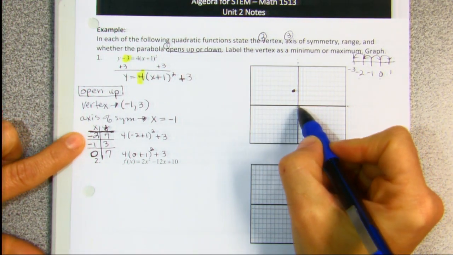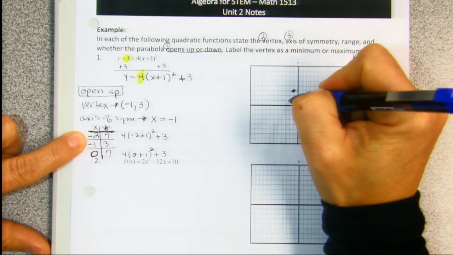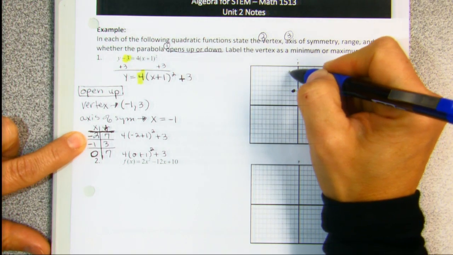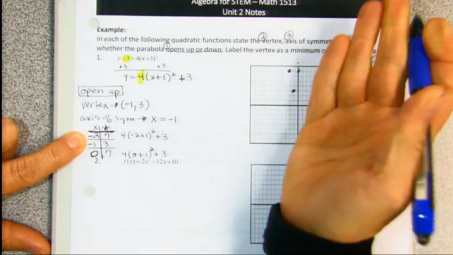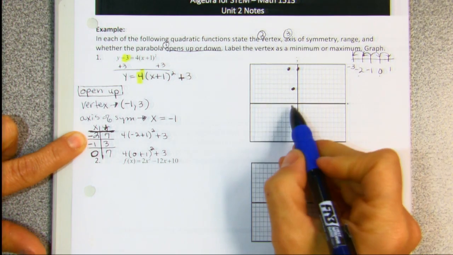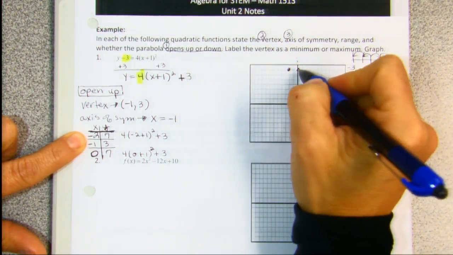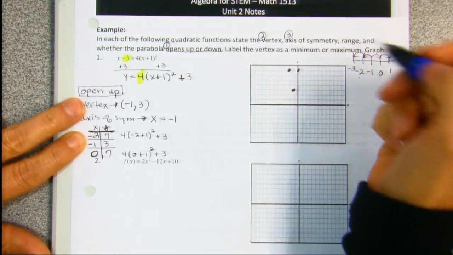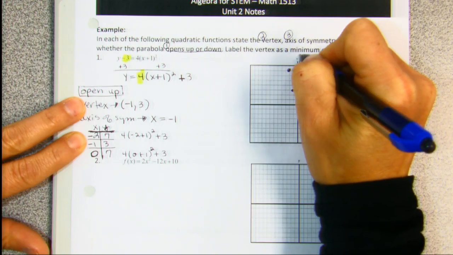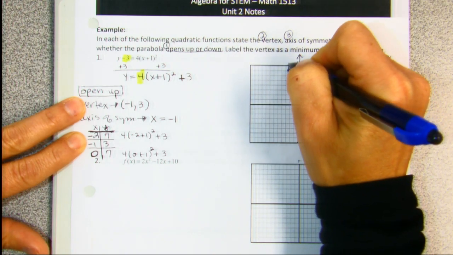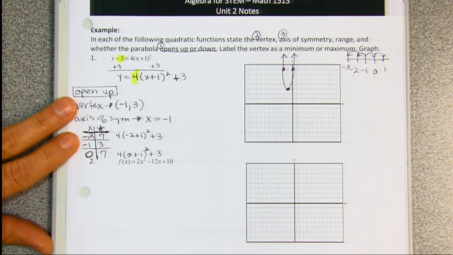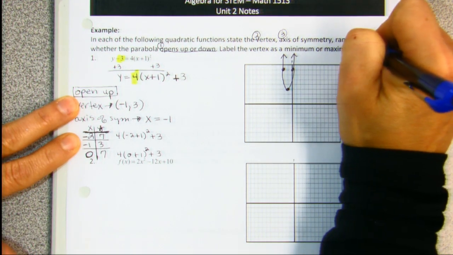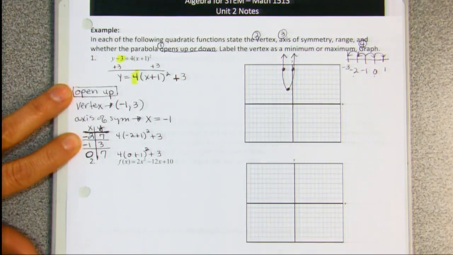Okay, so let's go plot those points. If I go -2, up 7: 1, 2, 3, 4, 5, 6, 7. And if I go 0, 7, that's right there. So that's why if you were to fold this paper at -1, the axis of symmetry, these dots would match up, wouldn't they? So we show our little lines that go like this. So we have graphed, we've done four things out of 6 that we have to do.